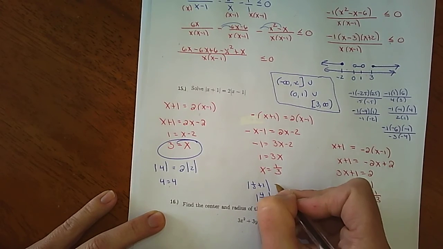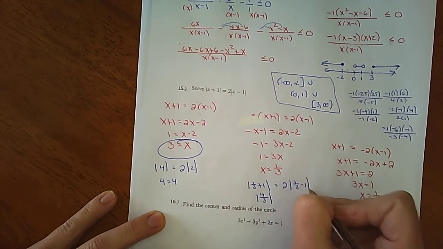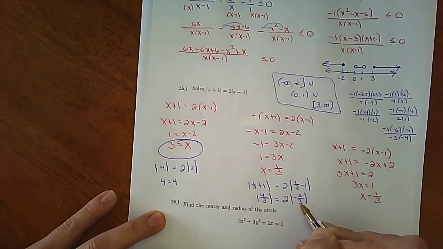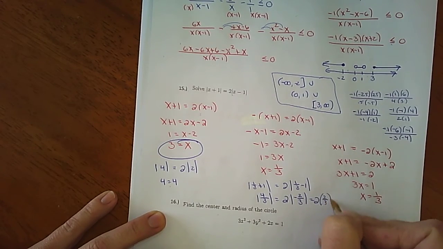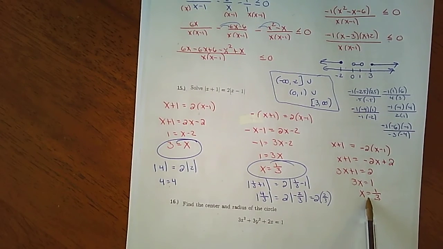Okay. Does that equal 2 times 1/3 minus 1? Well, that's 2 times negative 2/3. But the absolute value of that makes that 2/3. So that works as well. So those are the answers. And this guy obviously will work too. So both of those are the answers.